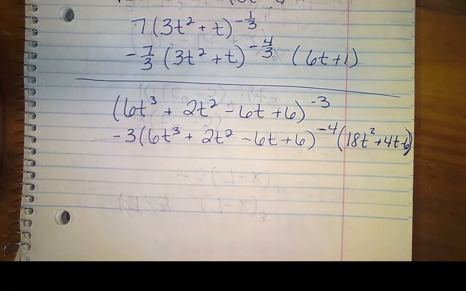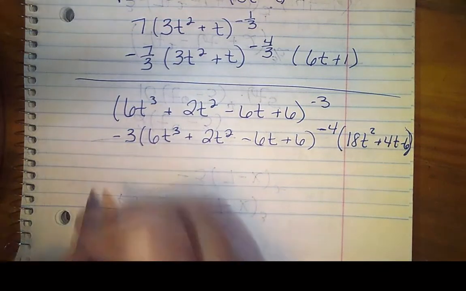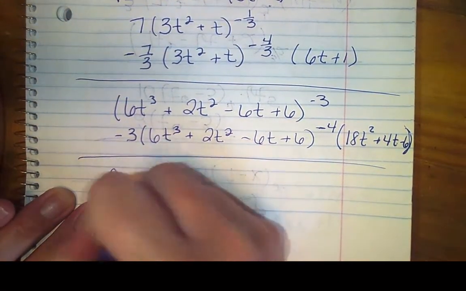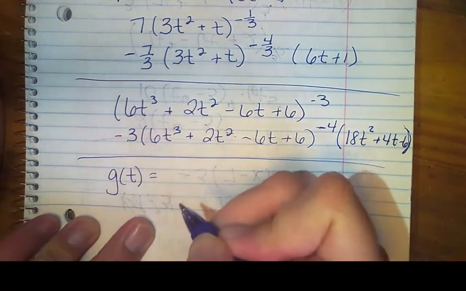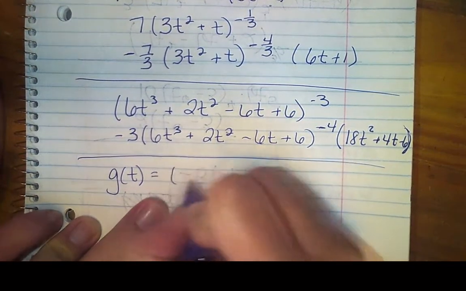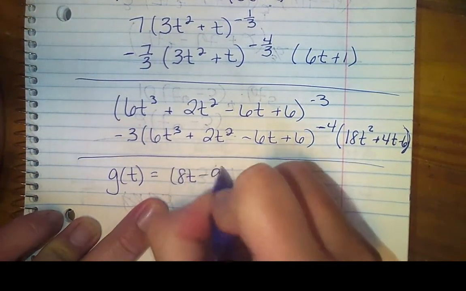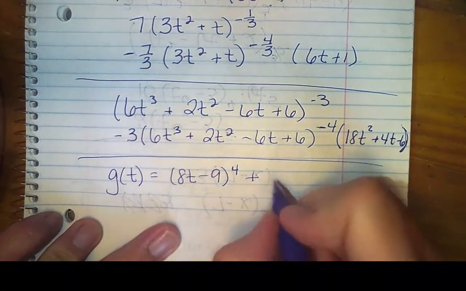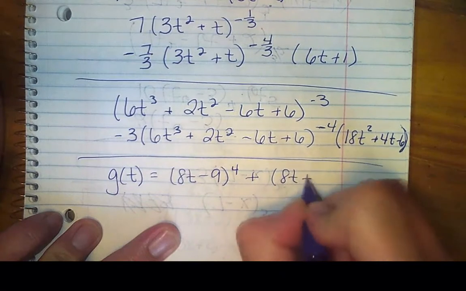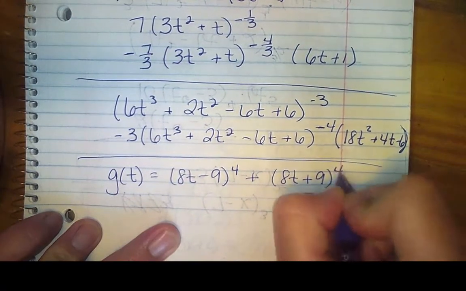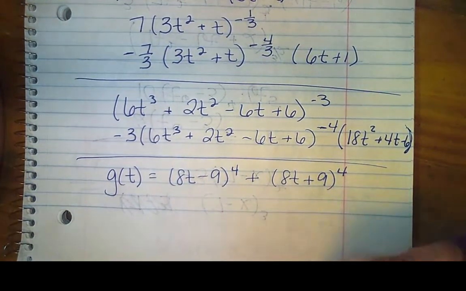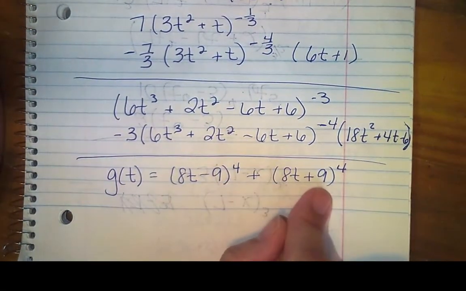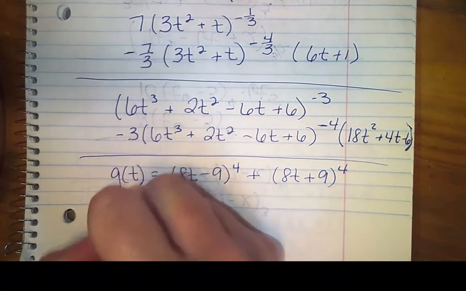All right, so let's, honestly, well, I'll just go ahead and do it real quick. We have one more like this, and then I'm going to go to a second video. So I've got g of t equals 8t minus 9 to the 4th plus 8t plus 9 to the 4th. Okay, so these are not like terms because one is a positive, one's a negative, so you can't put them together. But I can go a term at a time.